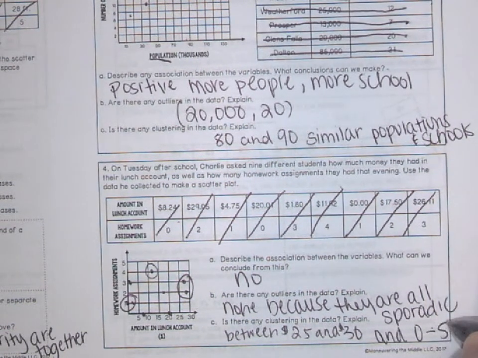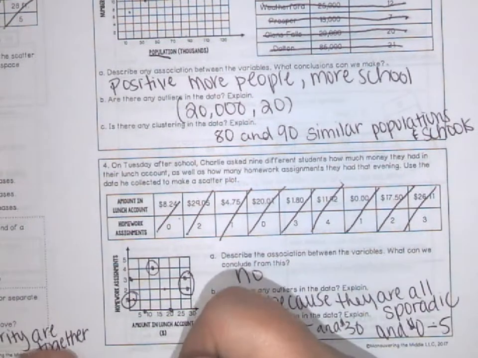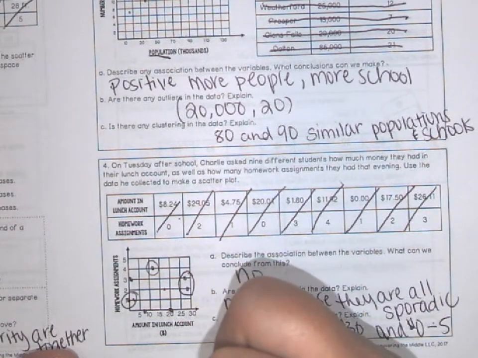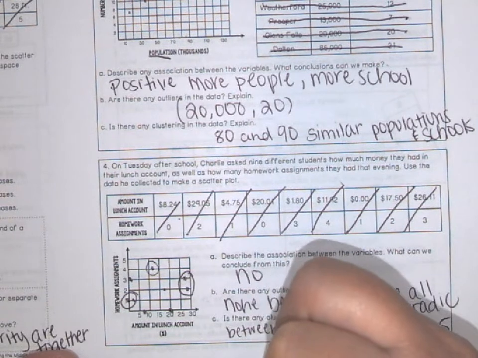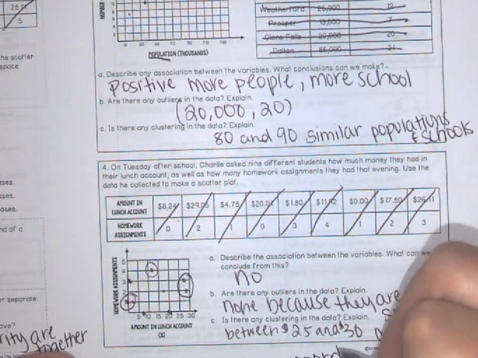Okay. So that's basically how you create a scatter plot, is you're just plotting points like you would an ordered pair on a coordinate plane. So you have to think ordered pairs on a coordinate plane.